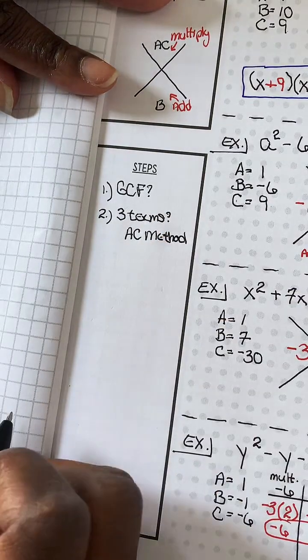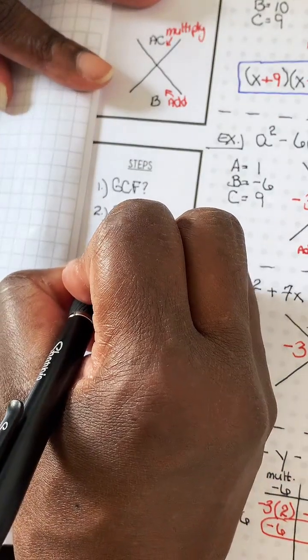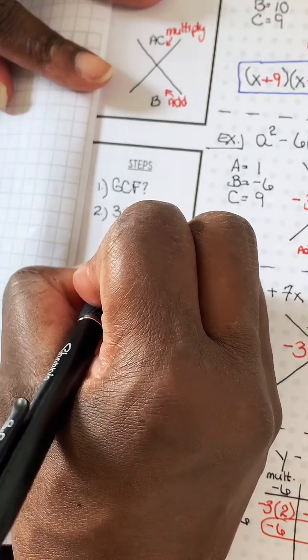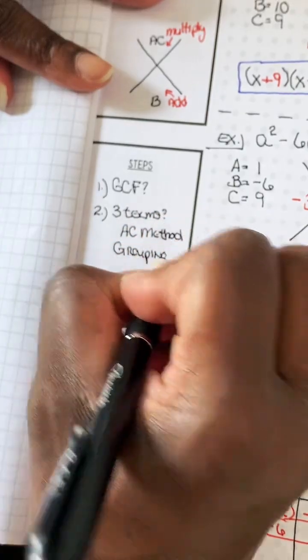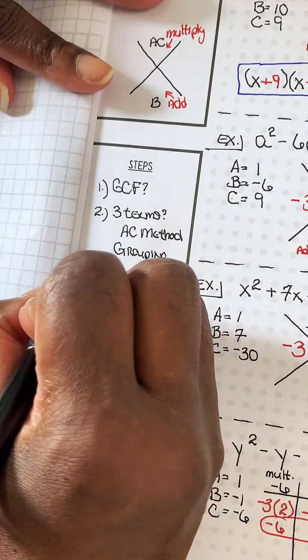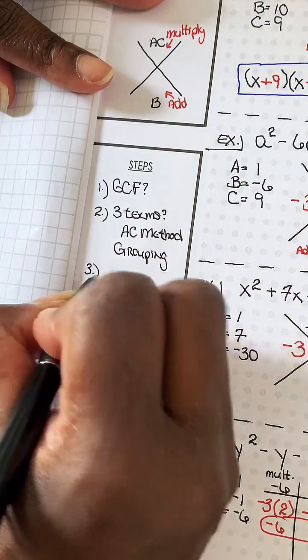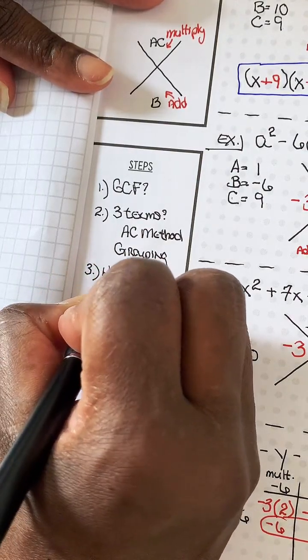And if you don't like the AC method and you want to do it via grouping, you can do that as well. But grouping is basically designed for when you have 4 terms.